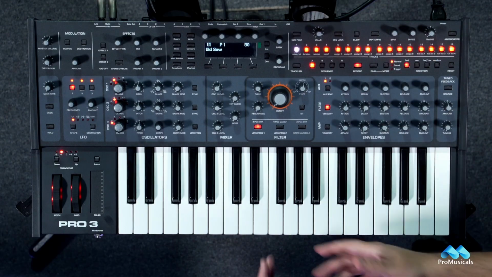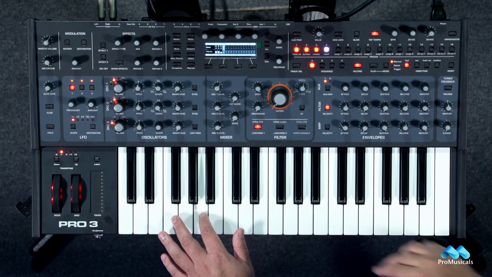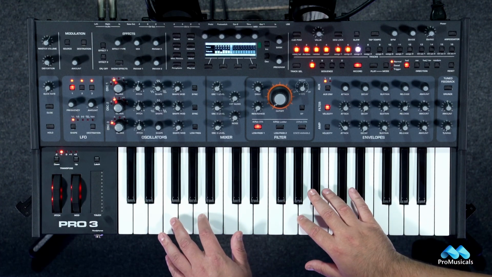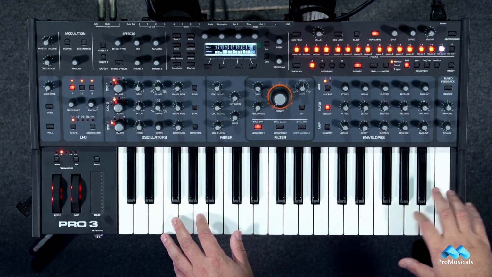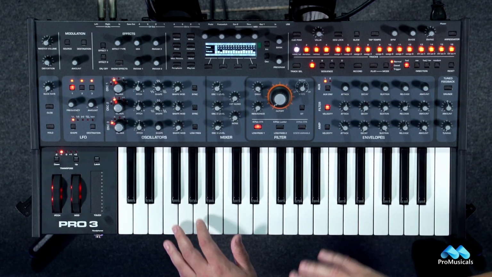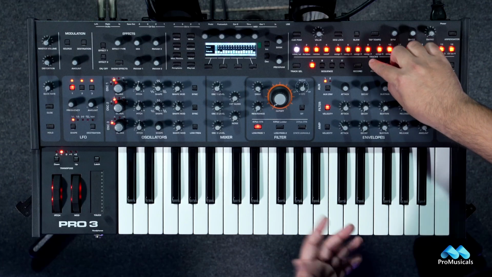Right. So let me give you an example of how one would record. So it's dead easy. Hit record, start playing the keys. Okay. And you're done. And just hit play. Wow. Now while you're doing that, you can have fun with the filter.